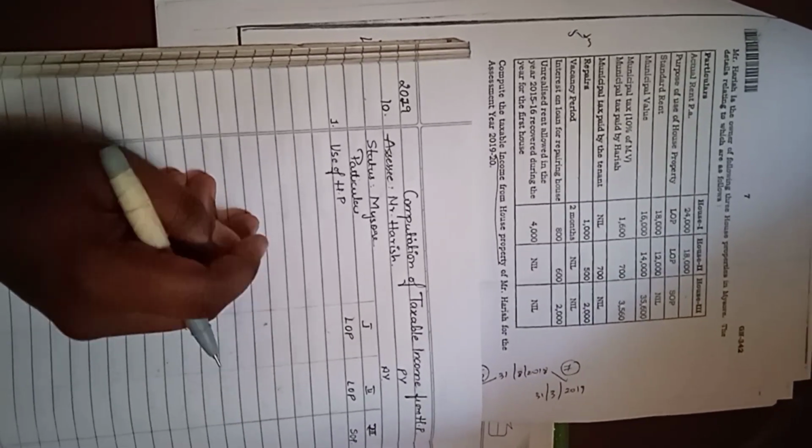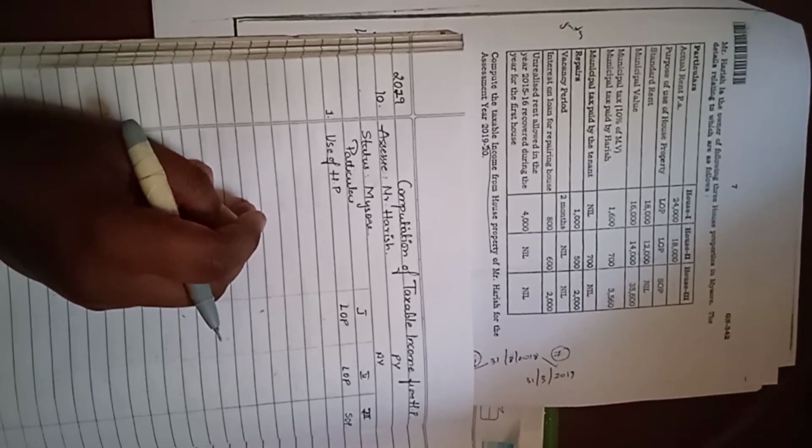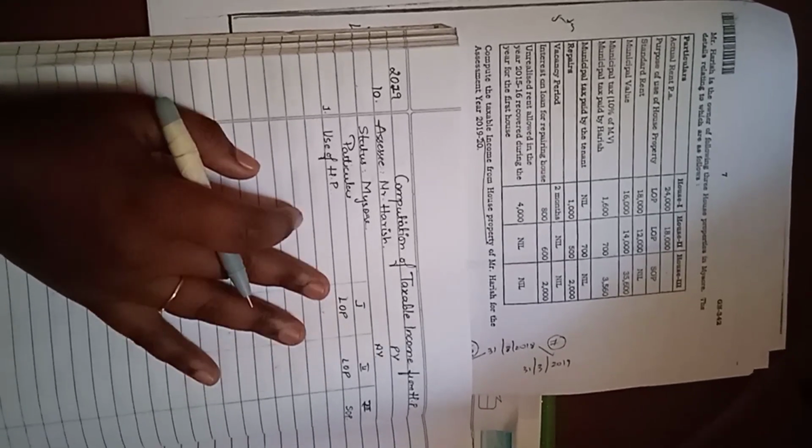Hi friends, today we are going to study house property, taxable income from house property, 14 marks from the 2019 paper, a 10 sum.